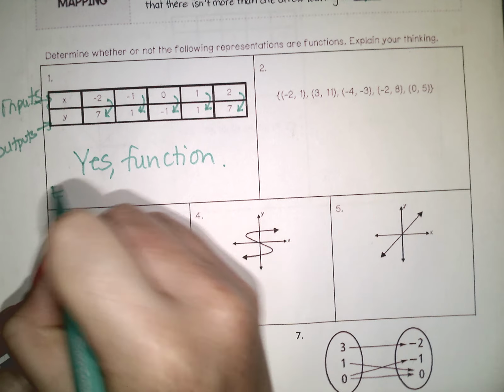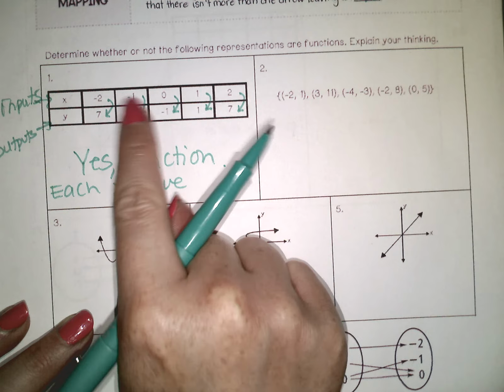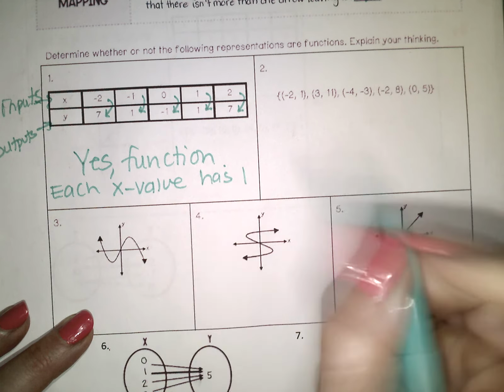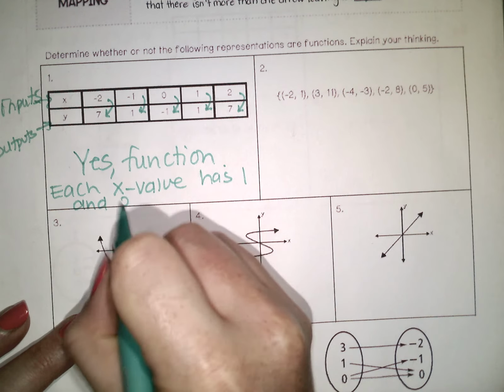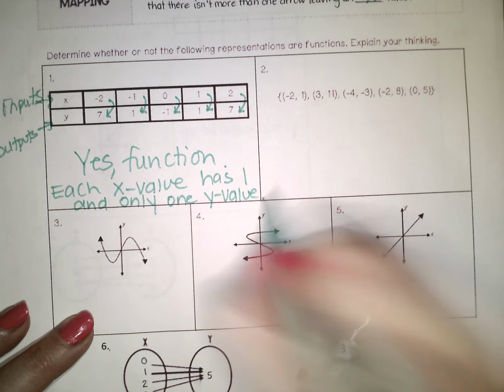Why? Because each of these X values has one and only one Y value.